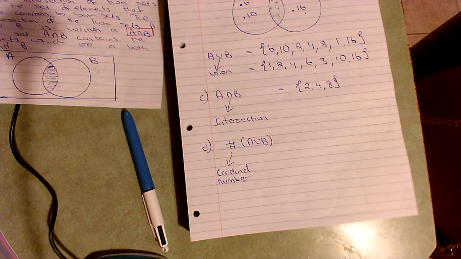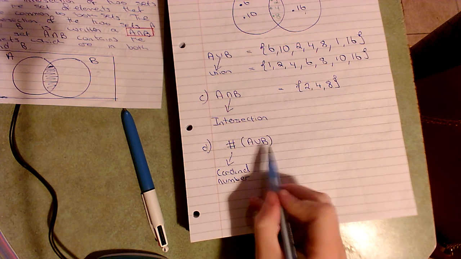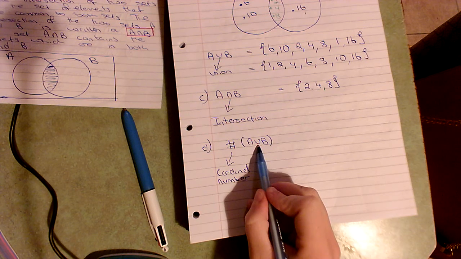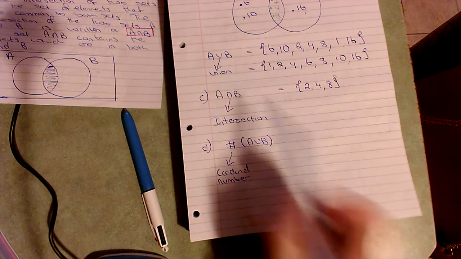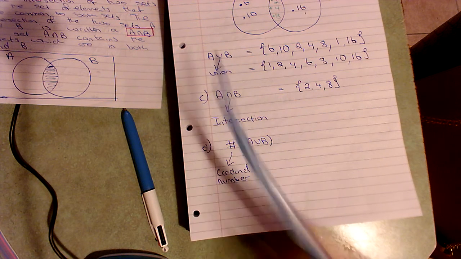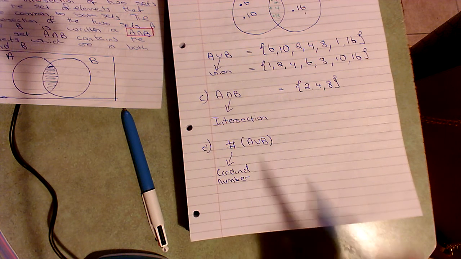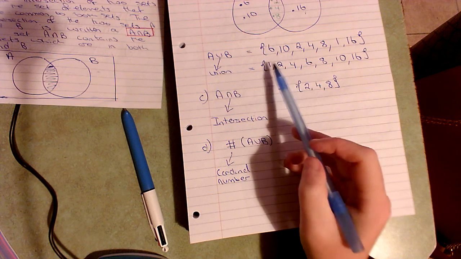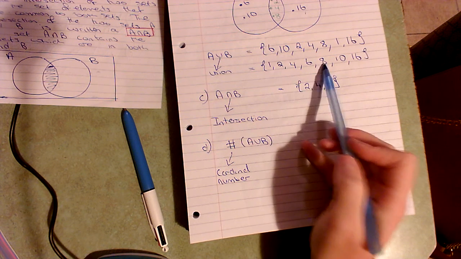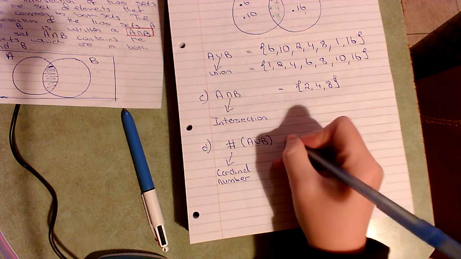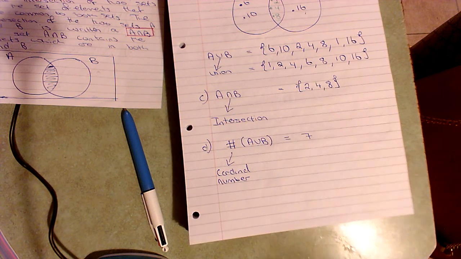Okay, so my cardinal number is the number of elements in that set. A union B, so we know that letter stands for union. We've already answered that question up here, so I can see my number of elements in that set. I'll count them again: 1, 2, 3, 4, 5, 6, 7. So this answer is equal to 7.